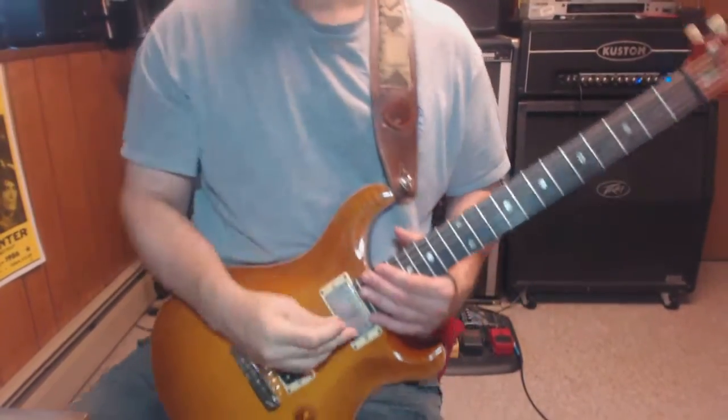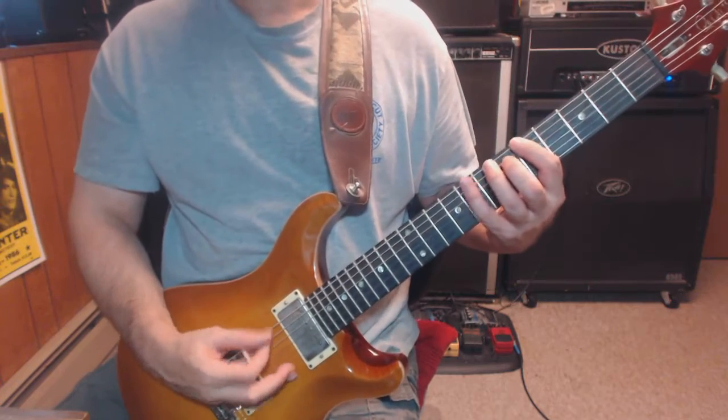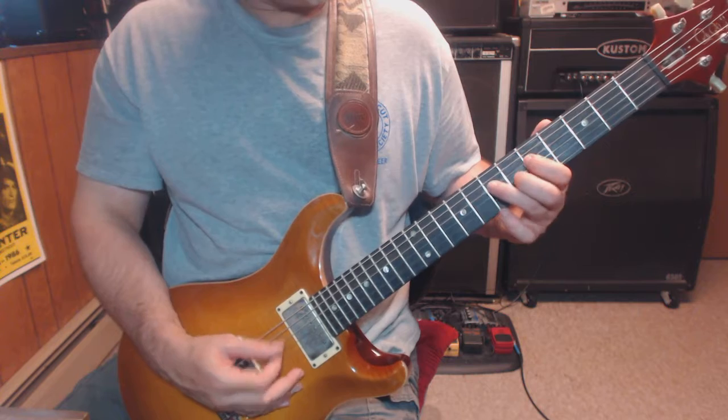Okay, so what we're going to do now is take a look at the upper part of our minor pentatonic scale. So bring the camera down and let's take a look. Alright, so here we go. So far we learned the lower part, then the middle part.